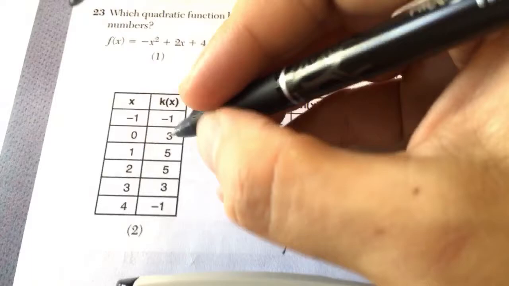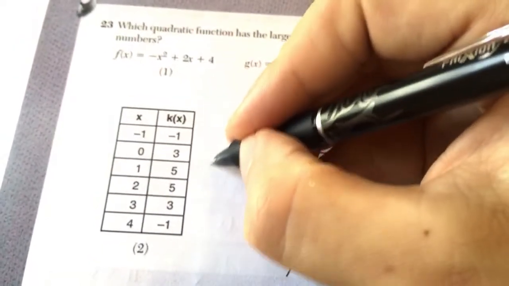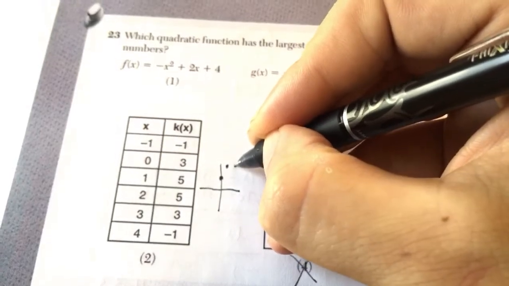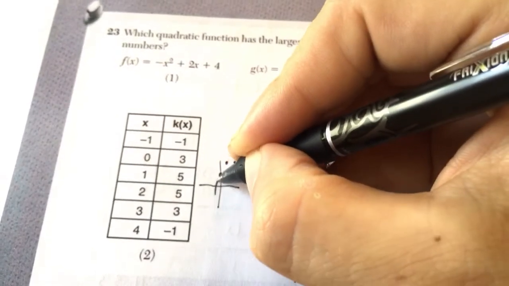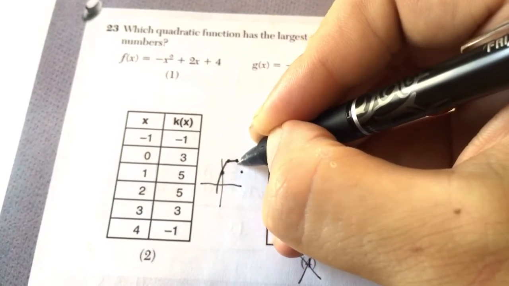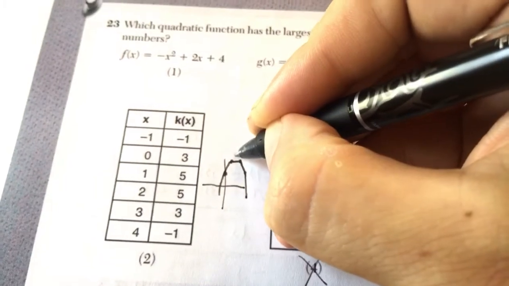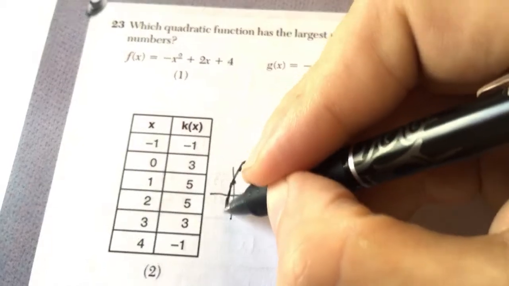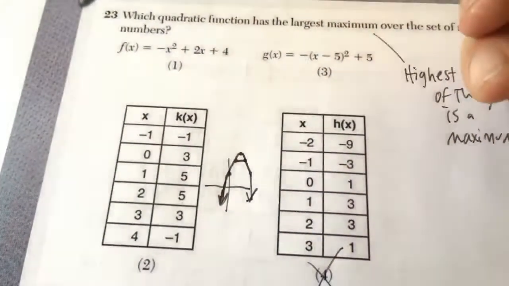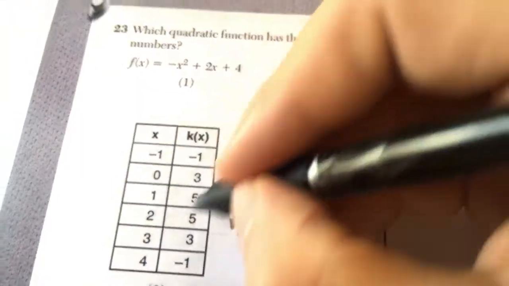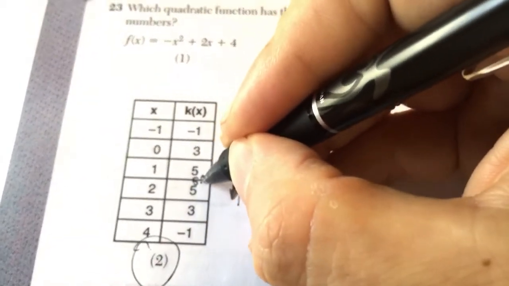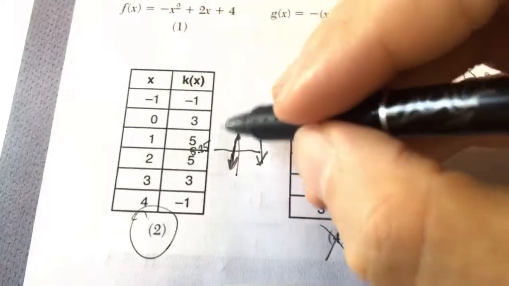The problem with a parabola is that if you're graphing these points 0, 3, 1, 5, 2, 5, 3, 3, a parabola is never going to go up and over flat like that. It's always going to have one point in the middle that's even higher. So this is actually quite a tricky question. It's choice 2 because there is a number, probably 5.25 or something in between, that actually goes higher. The maximum occurs at 1.5.